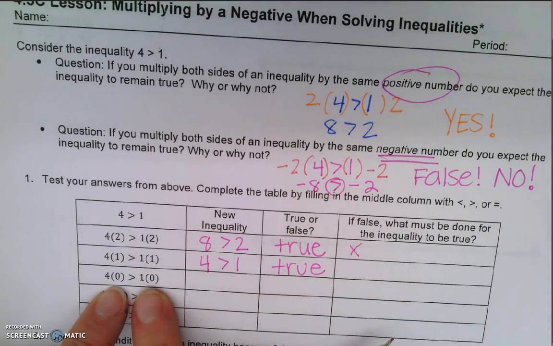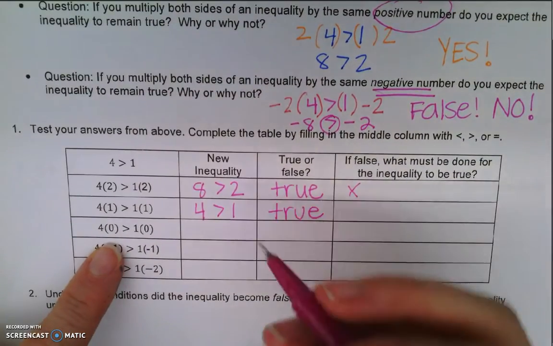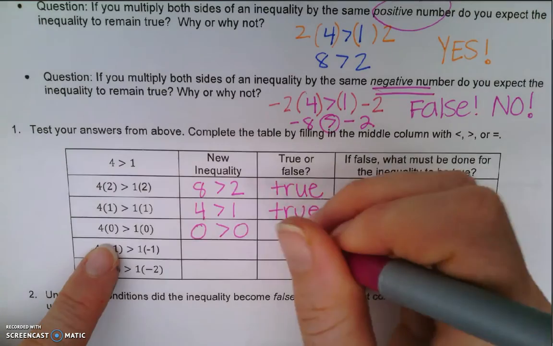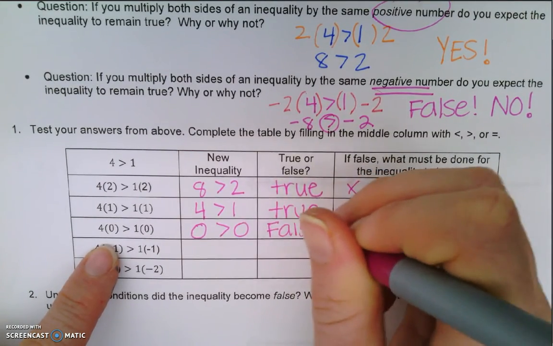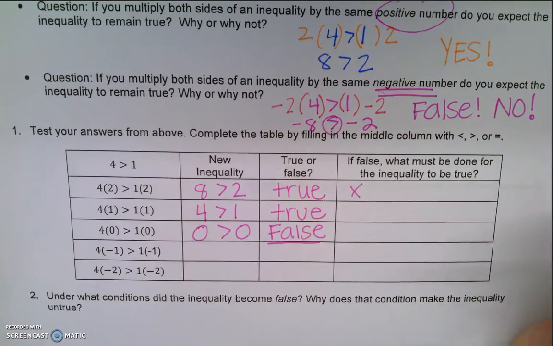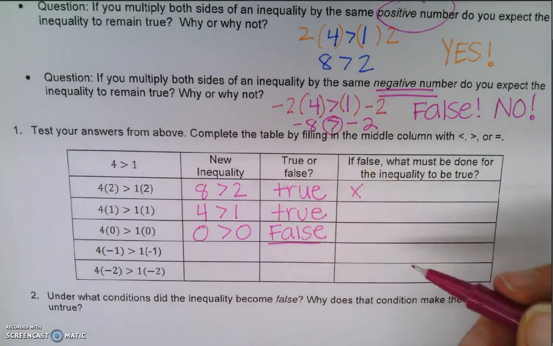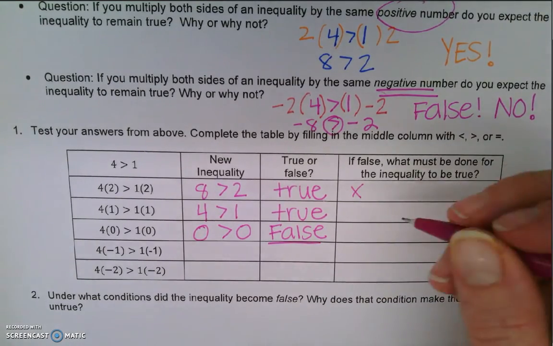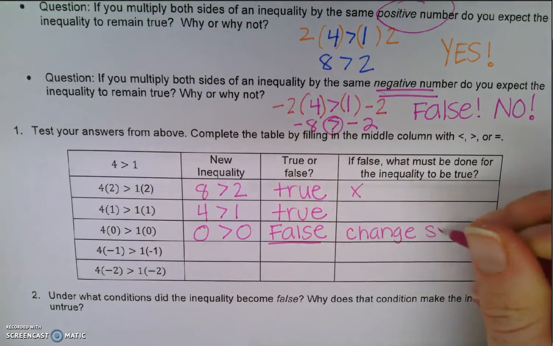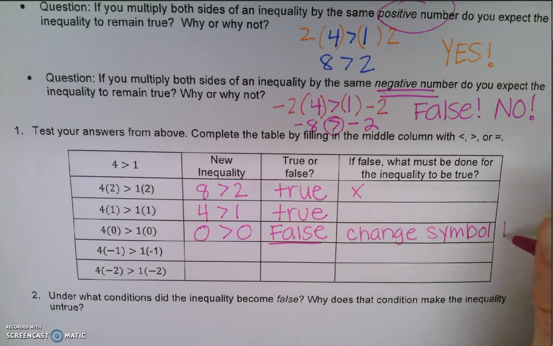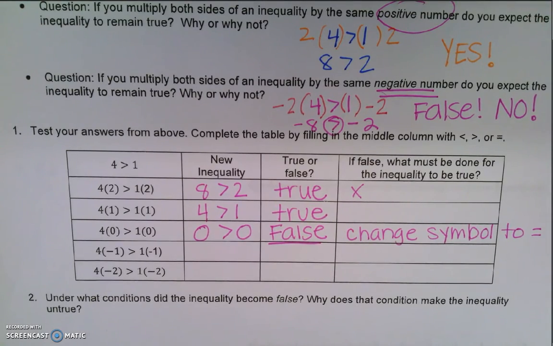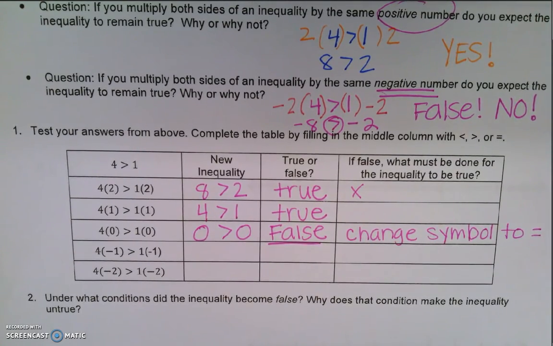Now we multiplied both sides by 0. What's 4 groups of 0? Oh, 0. Is 0 greater than 0? No, that is false. This is a false statement because 0 is not greater than 0. If we wanted to make this true, we would need to change the symbol to an equals, or greater than or equal to, or less than or equal to. Let's look at the next one.